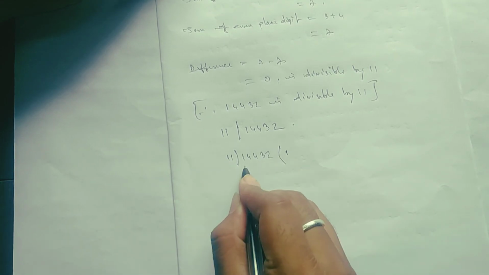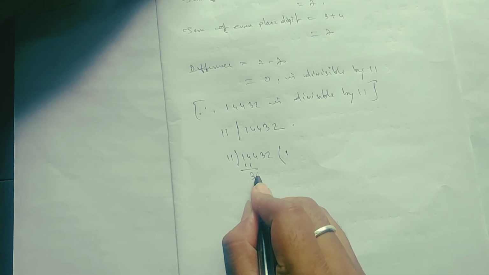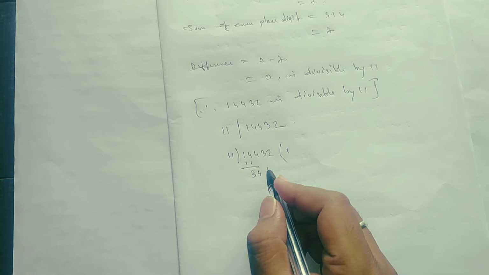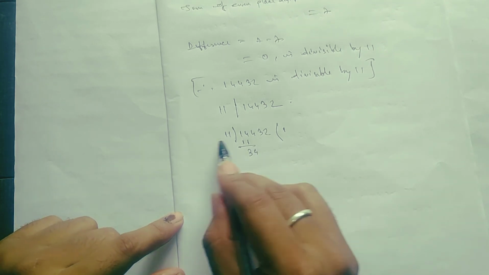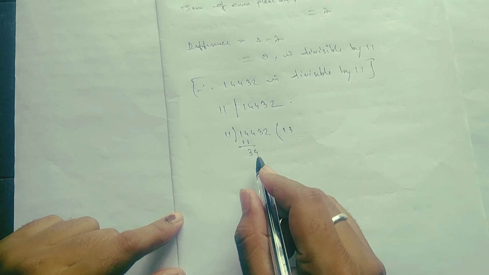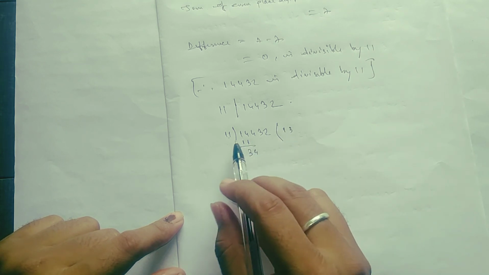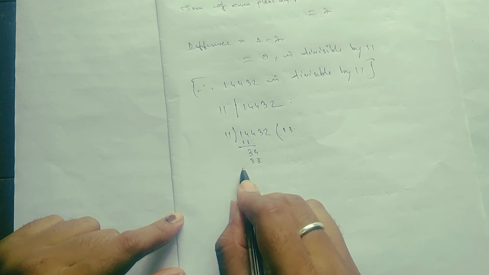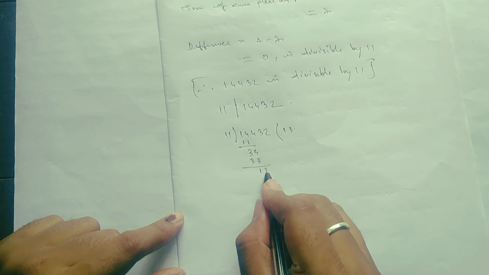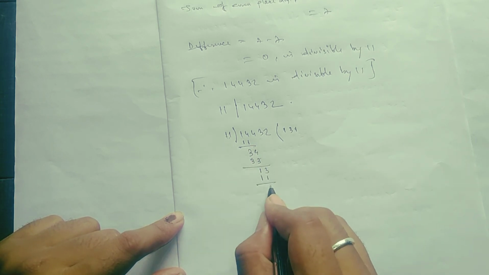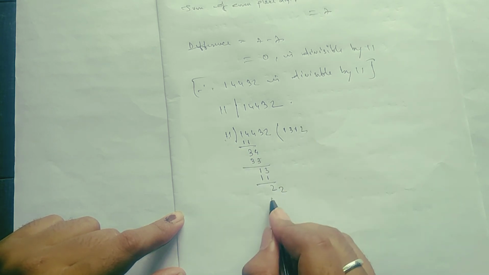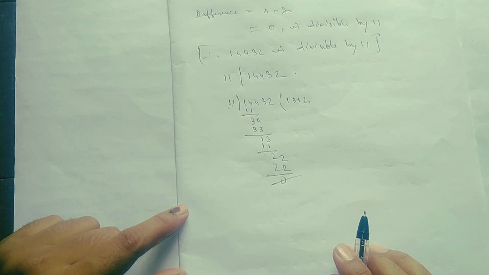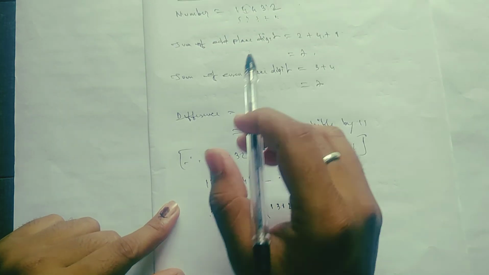Let's check it here. 14432 divided by 11: 11 ones are 11, you are getting 3, 4. So take it here, 34. 11 threes are 33, you are getting 1, 3. So you take 11 ones are 11, you are getting 2, the last 2, 11 twos are 22. Look at here, this is exactly divisible by 11. Rule is that check any number.